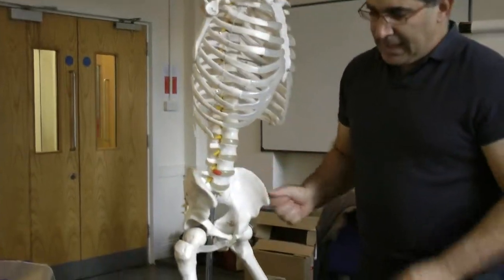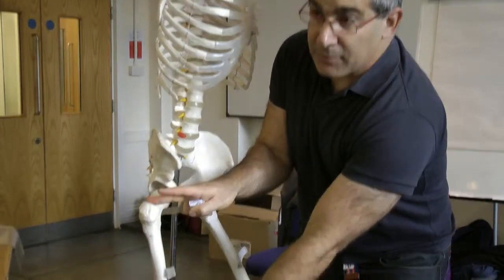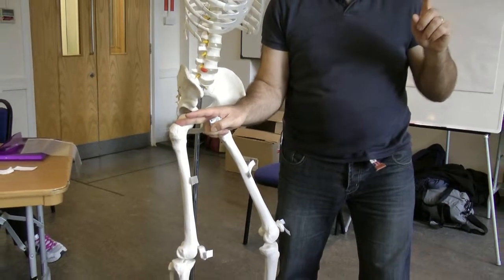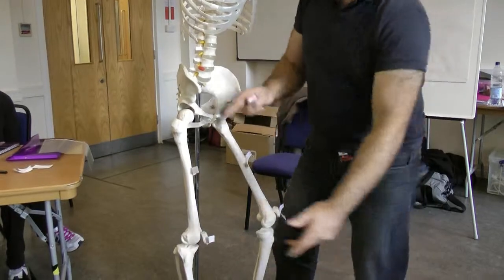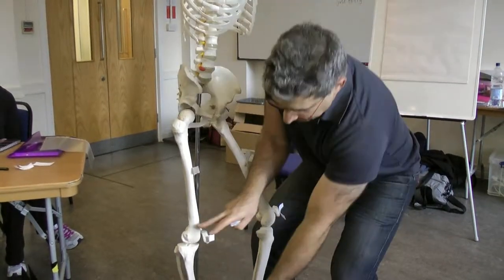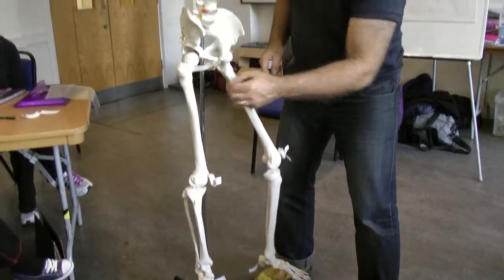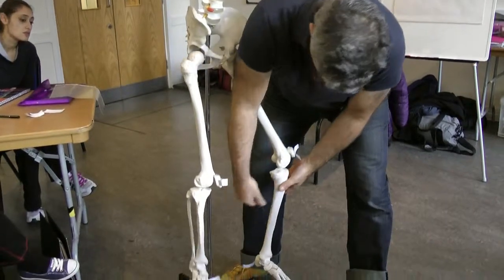Okay, let's try to make some sense. How do we call this area? You write about the bone, but how do we call this and how do we call that? This is the thigh, and this is the leg. In the thigh, the bone is the femur, and in the leg we have 2 bones.